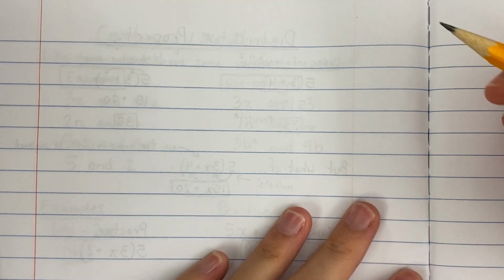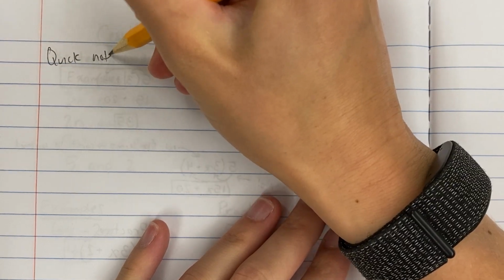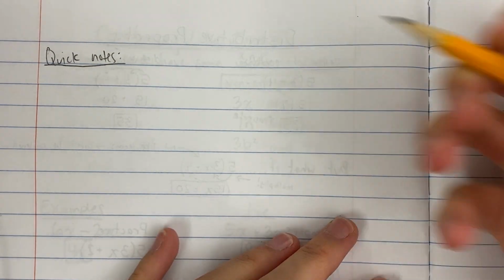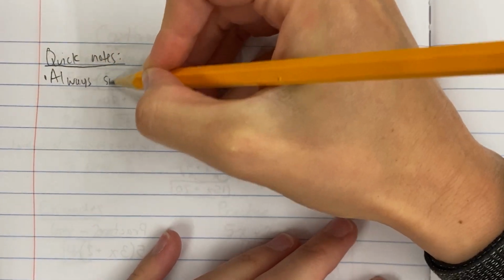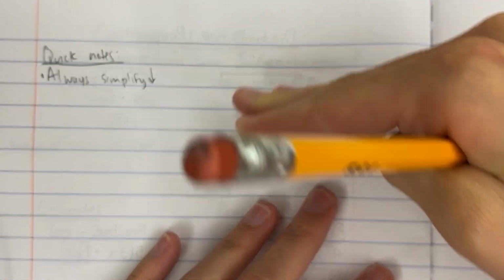Here I am on page 10. Just a couple quick notes before I continue and add on some new stuff. Just a couple quick notes based on what I'm seeing. First, always simplify down. In algebra, we always go from one row to the next.